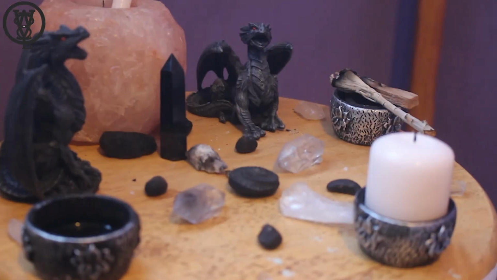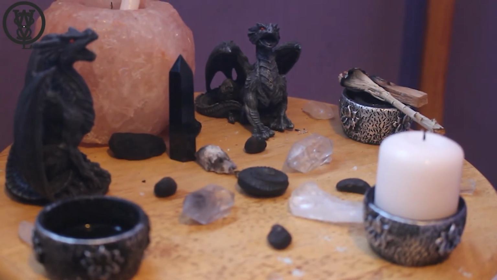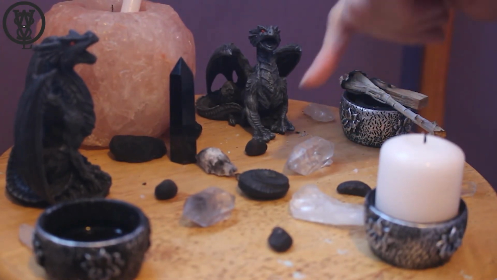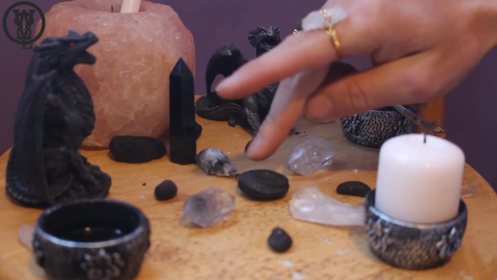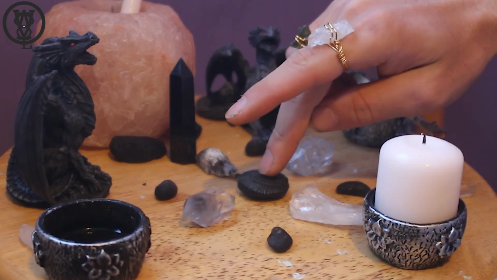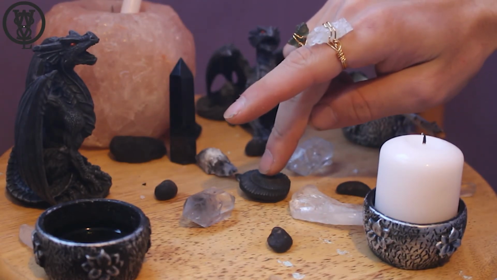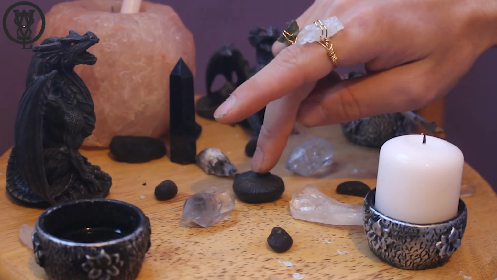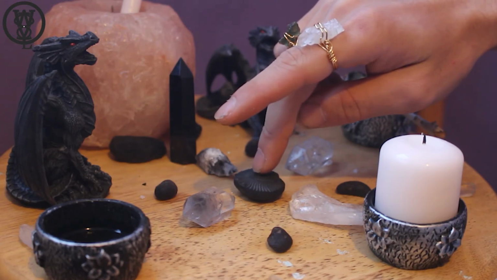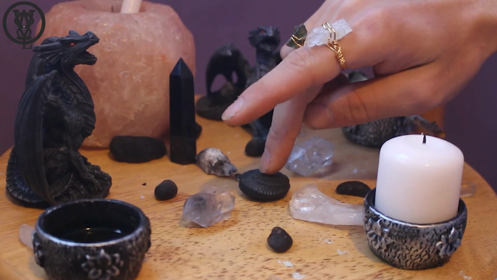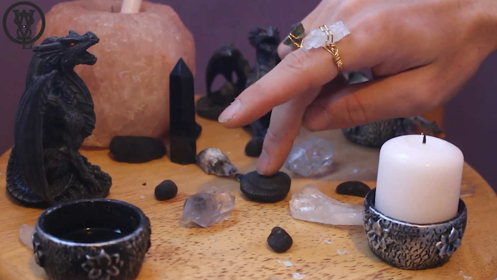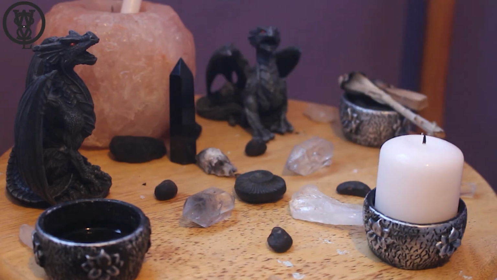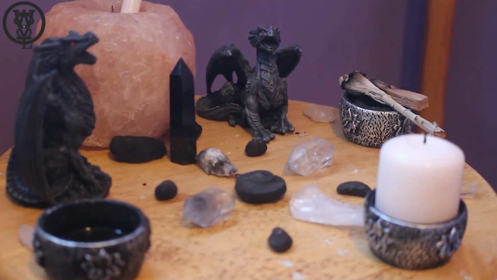Say hello to my dragons. So the saligram is in the middle, and look at this. You don't even need to use the baby finger, I found out. That's mad. That's absolutely mad. But yeah, that is the saligram. It is very strange, I know. But this is my altar.